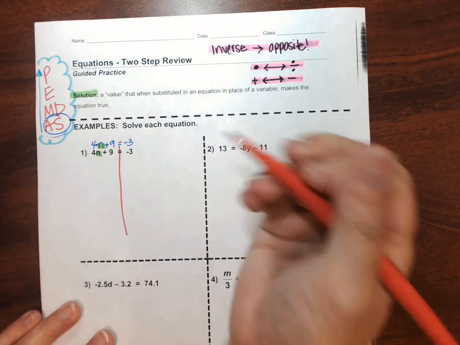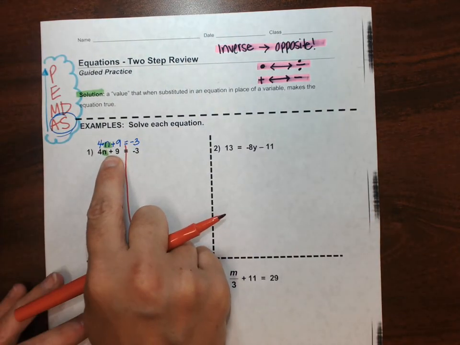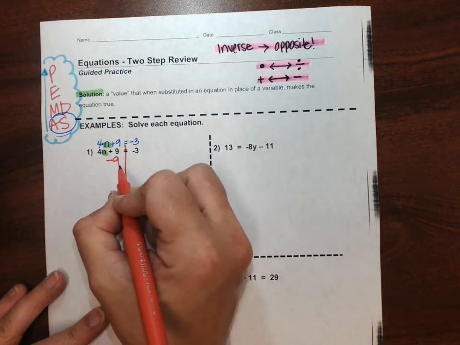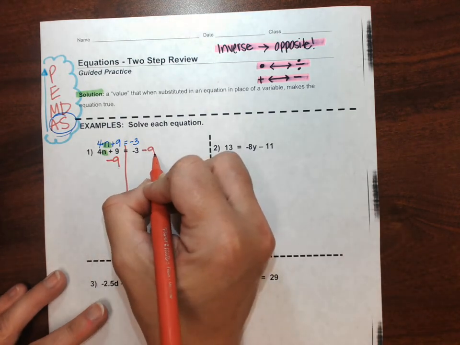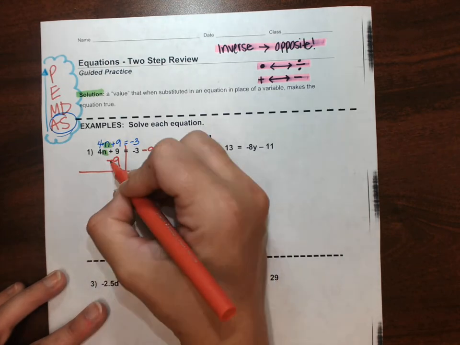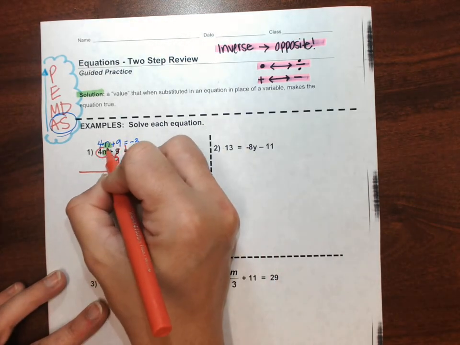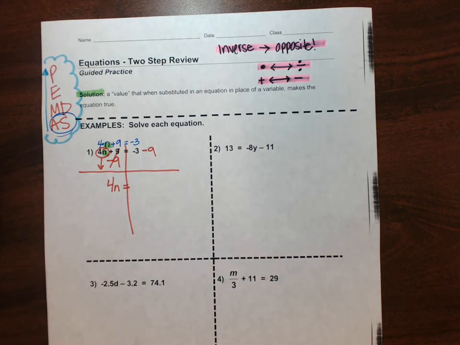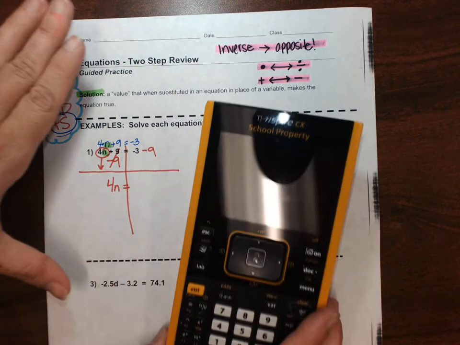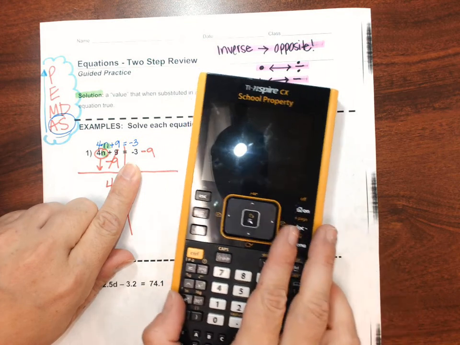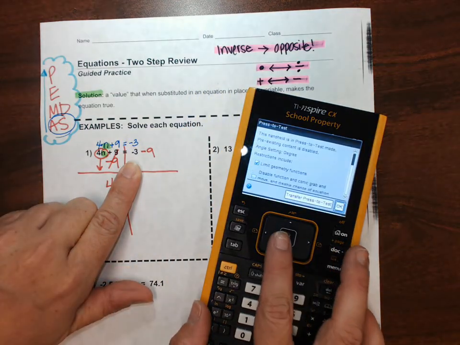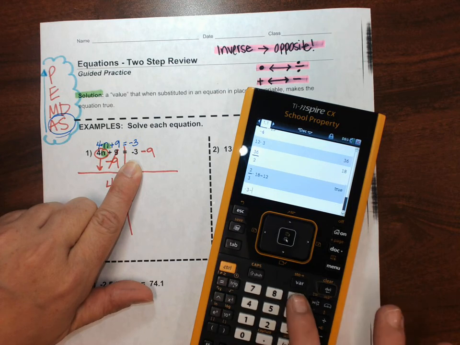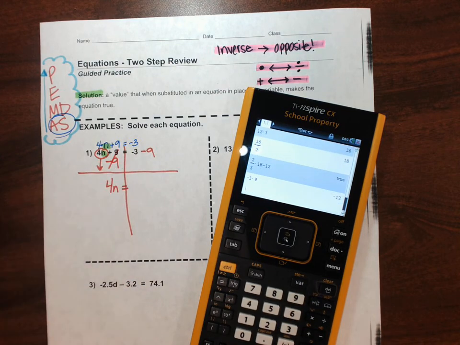I'm going to draw my line. What's the inverse of a positive 9? Minus 9. What I do to one side, I do to the other. Remember, these cancel out. I'm going to bring down my 4n. Now, if I don't trust myself with my integers, I'm going to use my calculator, and I'm going to type it like I see it. Negative 3 minus 9. That would be negative 12.